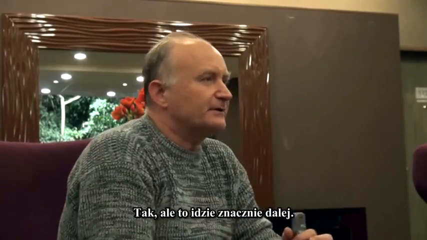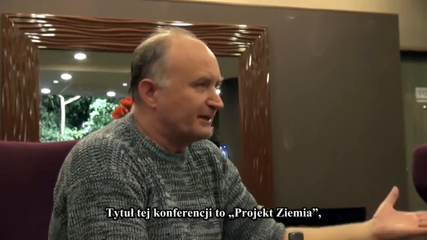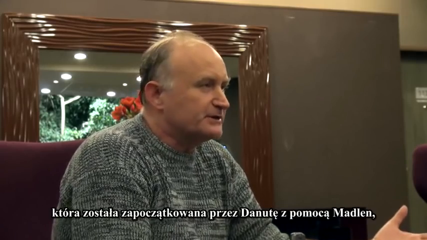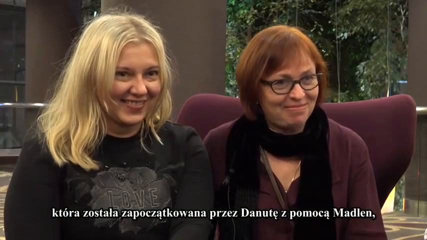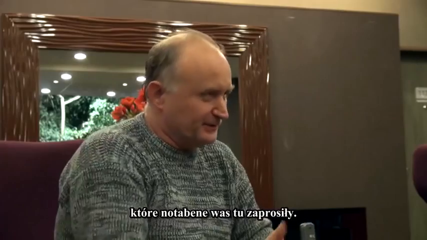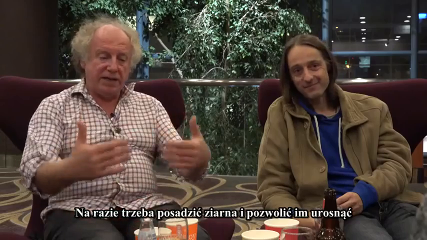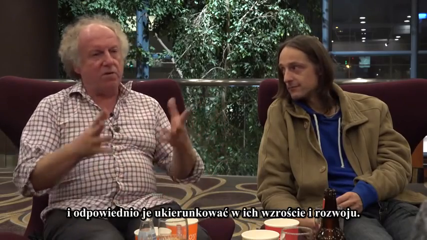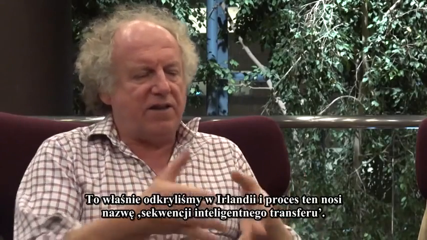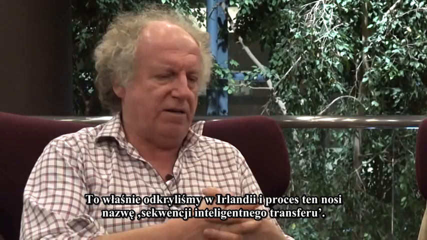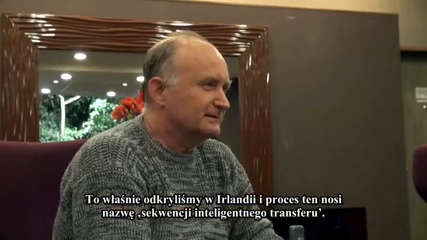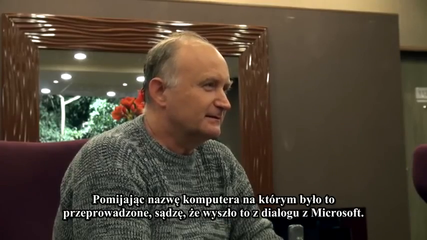Yeah, but it goes further. The name of the project is Projekt Earth, Projekt Ziemia, which was started by Danuta with help of Madeleine, who invited you here. So maybe it's a time to... It needs planting seeds. We need to make them grow, and give them directions to flow, to grow. But not lead them, but give that. This is what we discovered in Ireland. It was called the intelligence transfer sequence. Yeah. And that's actually a computer name.